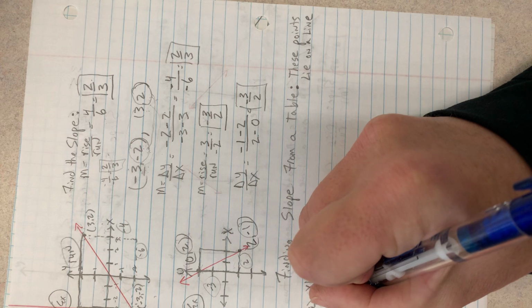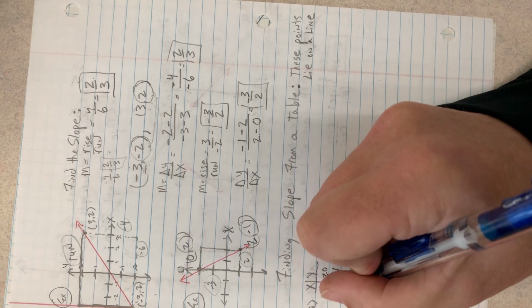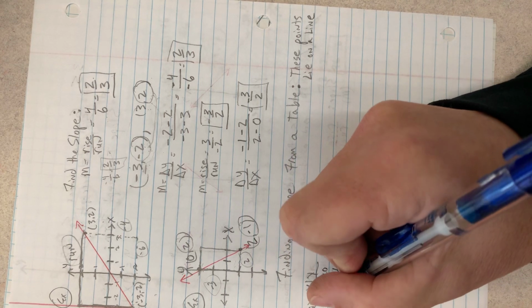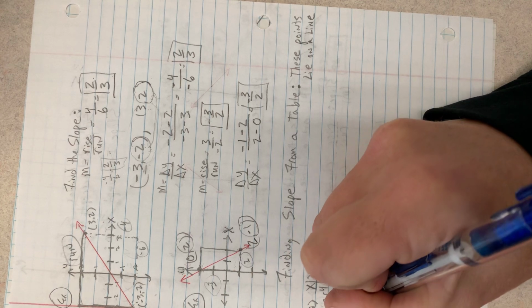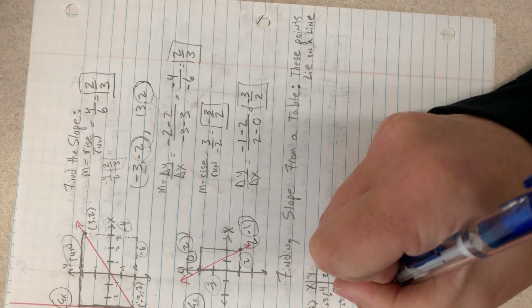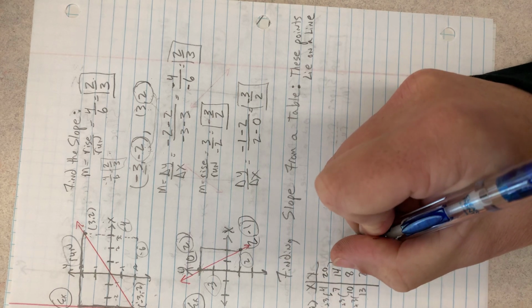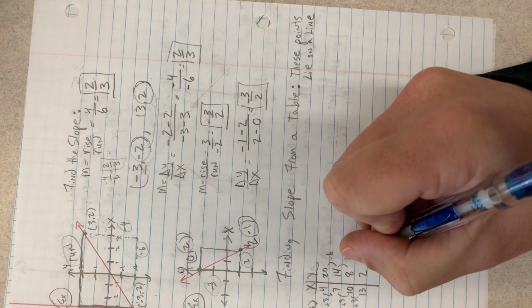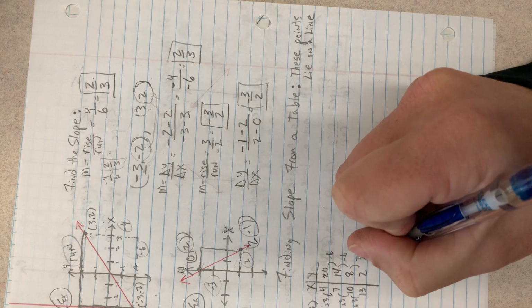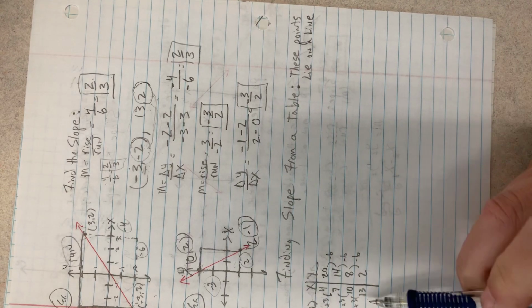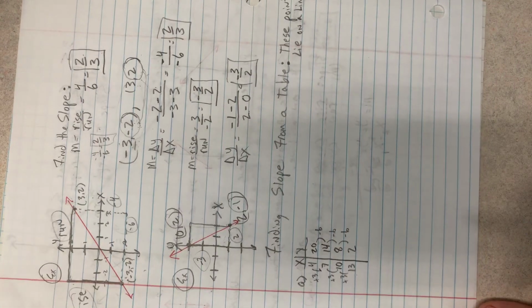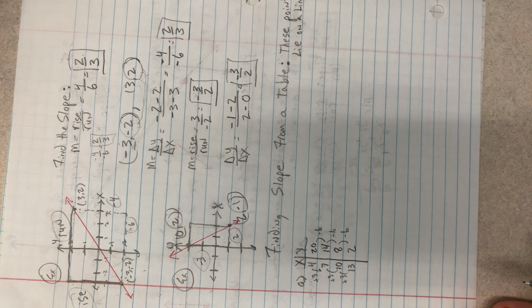Notice, 4 to 7 plus 3, 7 to 10 plus 3, 10 to 13 plus 3, 20 to 14 subtract 6, 14 to 8 subtract 6, 8 to 2 subtract 6. You definitely have a constant rate of change. Now we've got to find the slope.